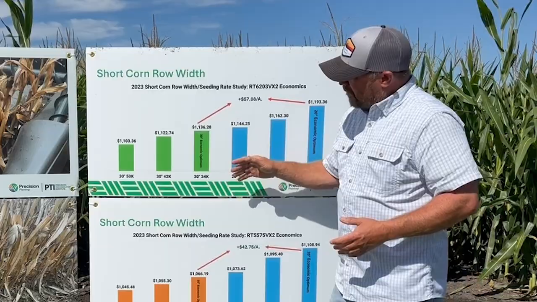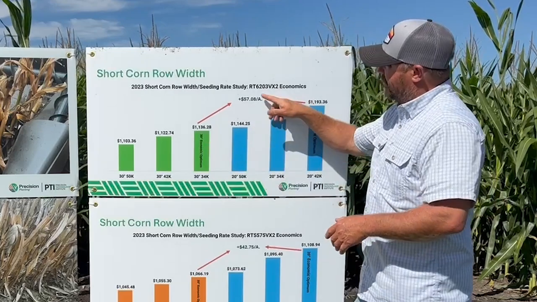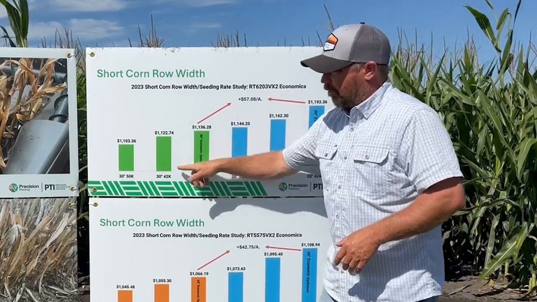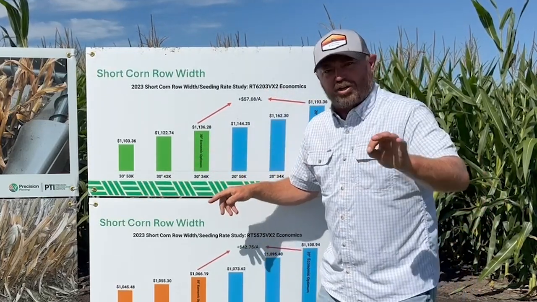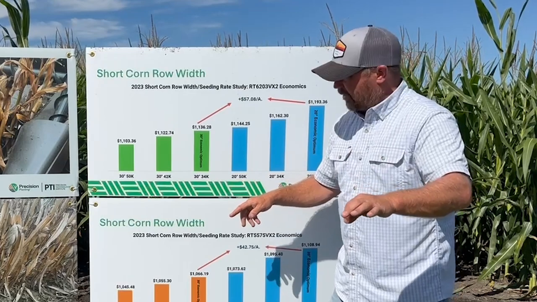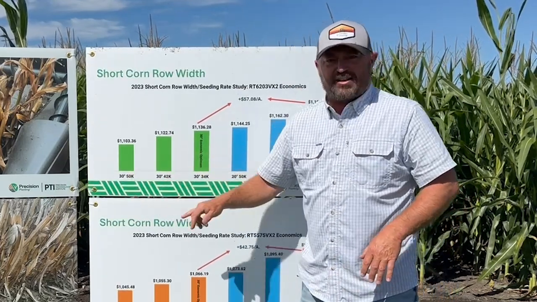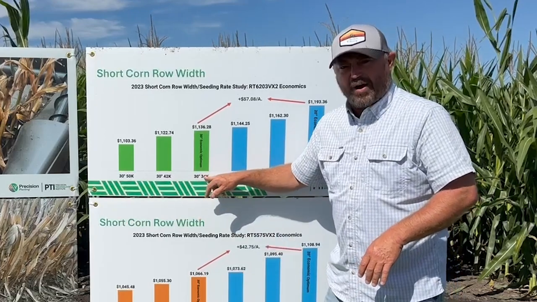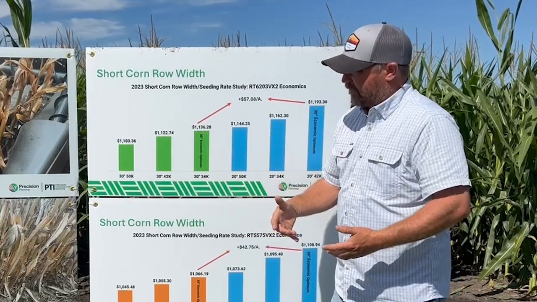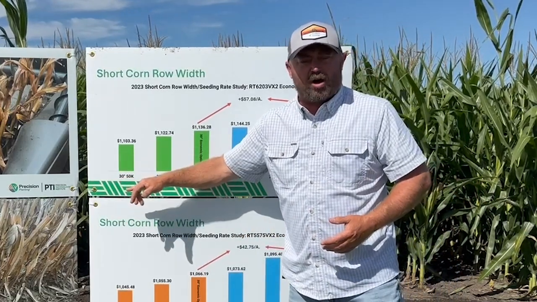So this first hybrid I'm going to show you data on is 6203. The green bars on this graph is 30-inch row corn. And we planted the 30-inch short stature corn at 34, 42, and 50,000. 34,000 was the economic optimum seeding rate. The more we planted, the more money we lost.